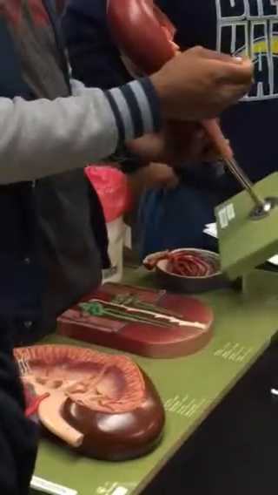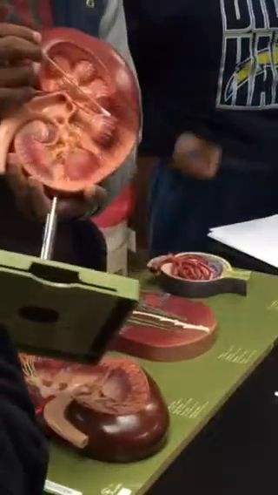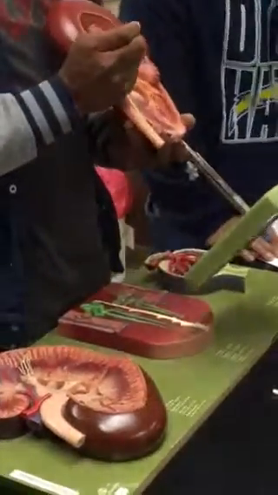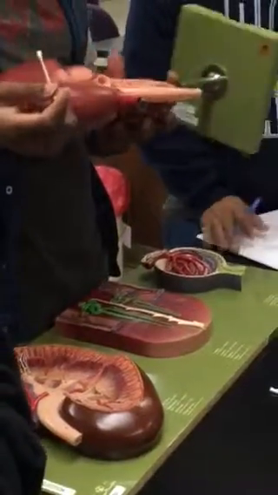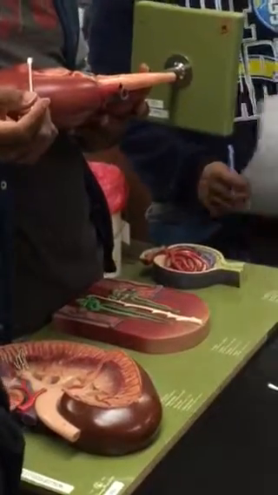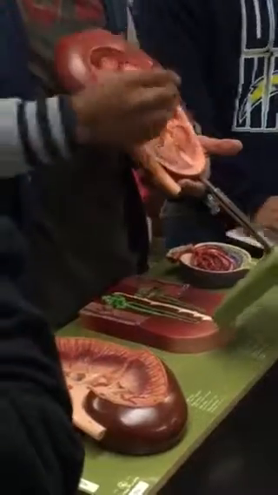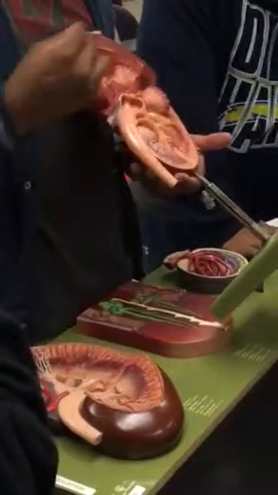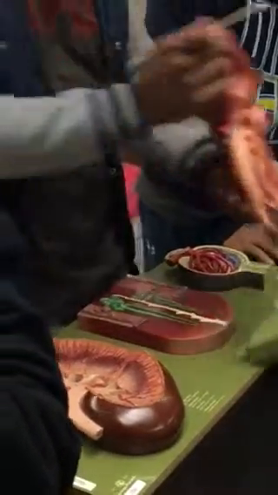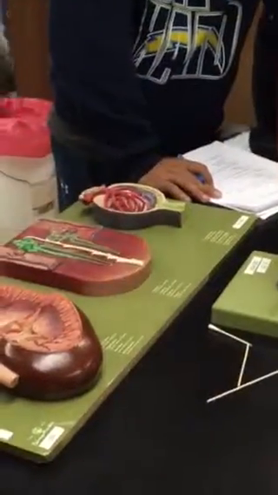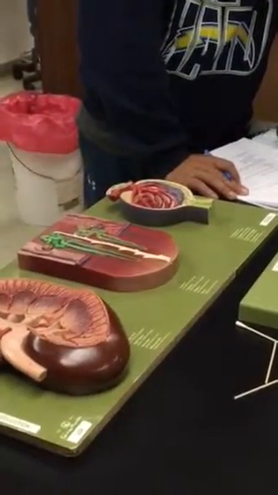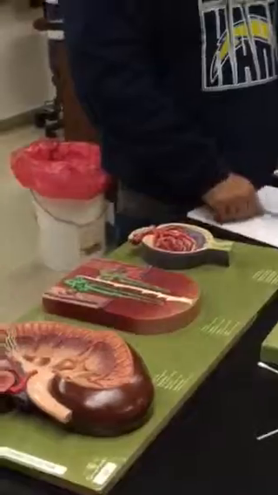Okay. So renal pyramids, the pyramids, okay. Renal sinus. Oh, the sinus. Okay, so you see the kidney. Okay, that'll make more sense. You see the shape of the whole kidney?